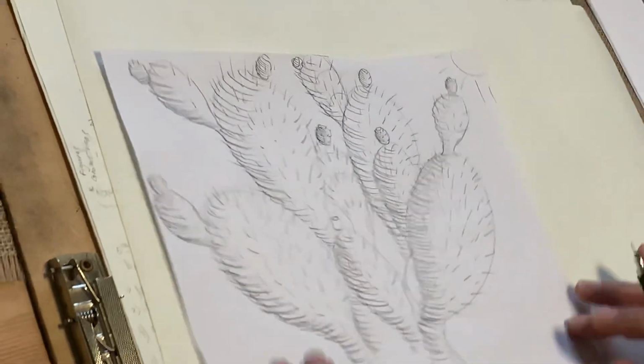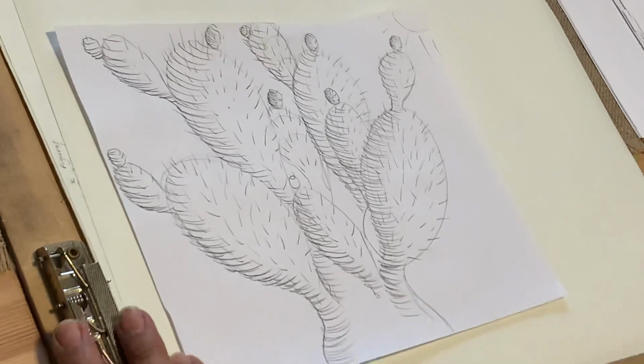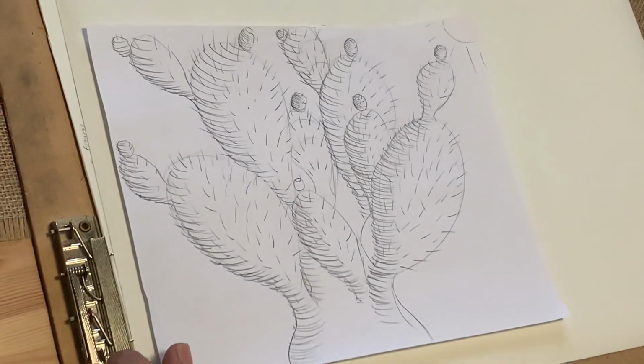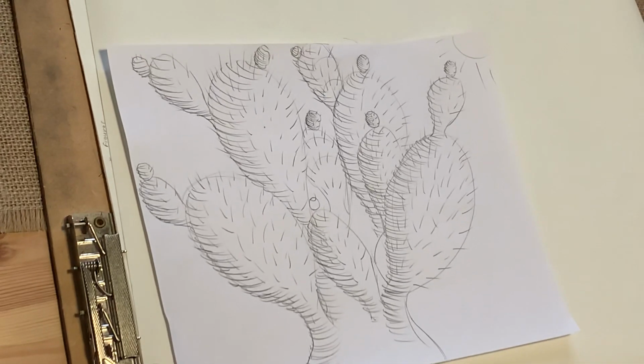So there we go, guys. I hope you approve. So here's our implied texture drawing number 4, and I hope it looks like a prickly pear.